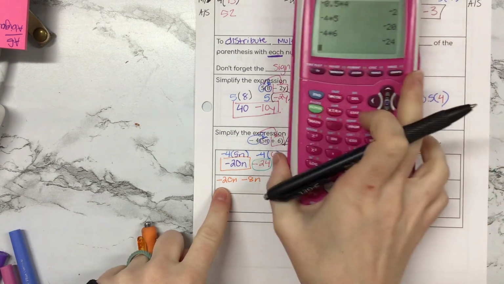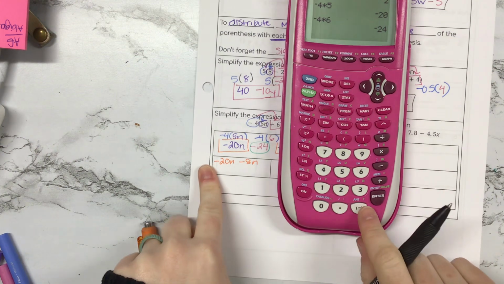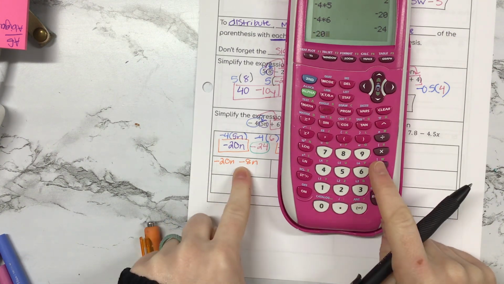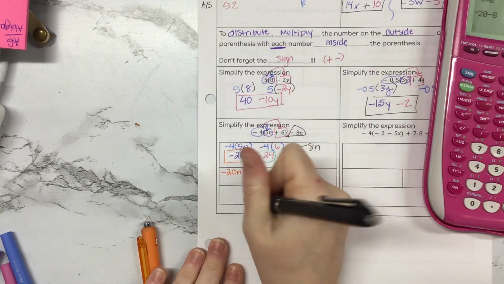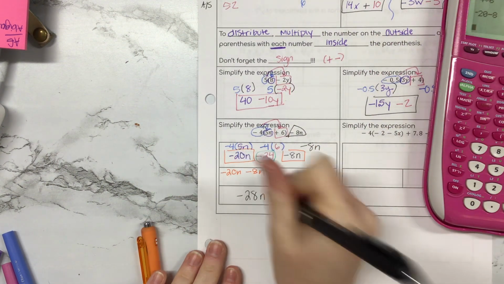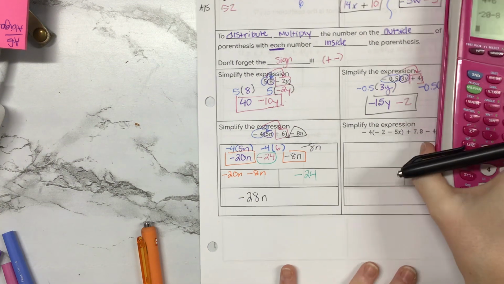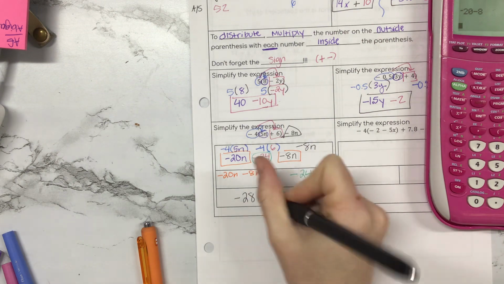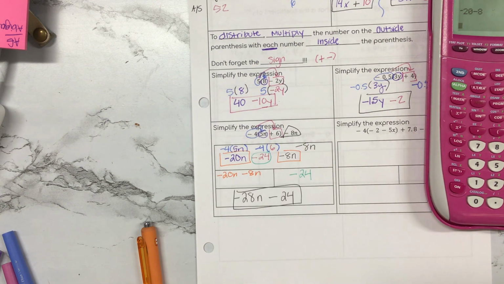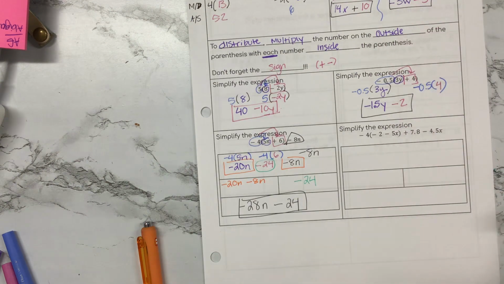So to combine these, I'm going to add and subtract their coefficients. So negative 20 minus 8 is negative 28. Then add our variable of n. And then we still have to include the minus 24. So this is our fully simplified expression.